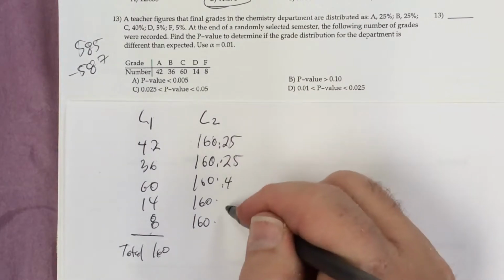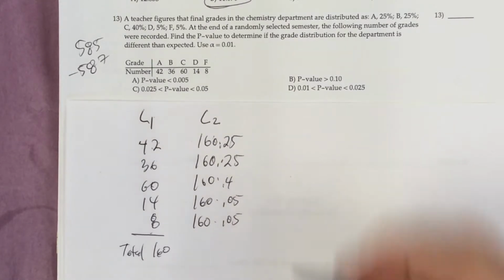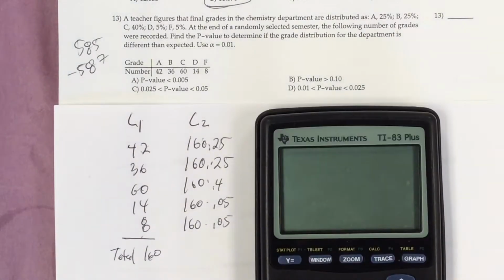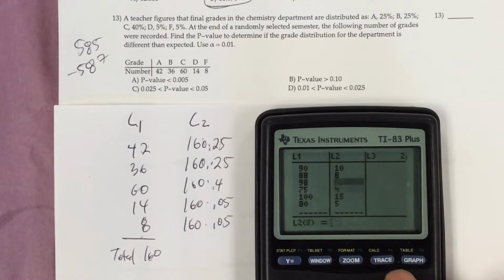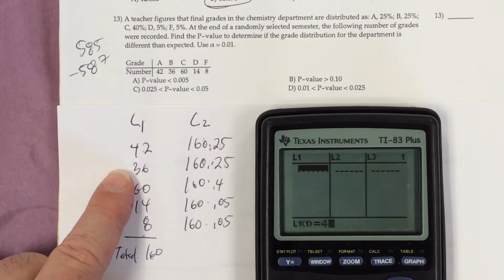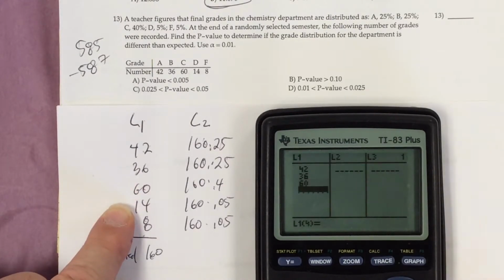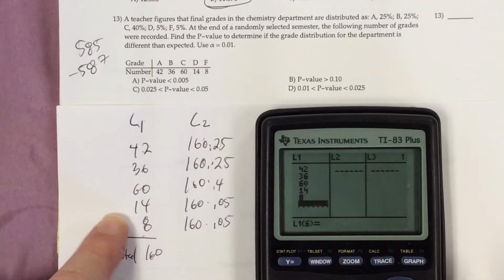So this would be 0.4. This is going to be 0.05. This is going to be 0.05. Watch how as I enter this into the list of the calculator here. Let's go up here and clear the list out. Okay, so I'm going to enter this into here. 42, 36, 60, 14, 8.